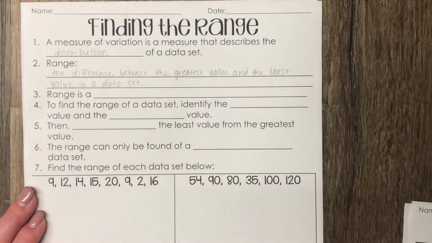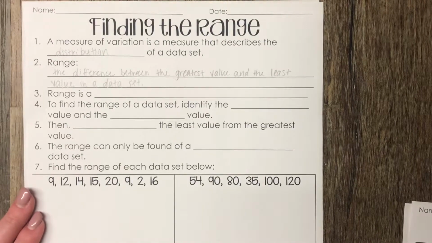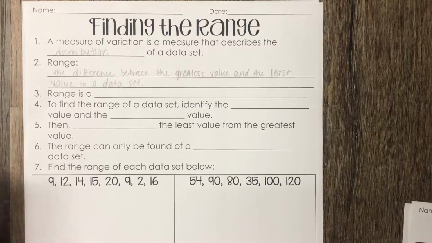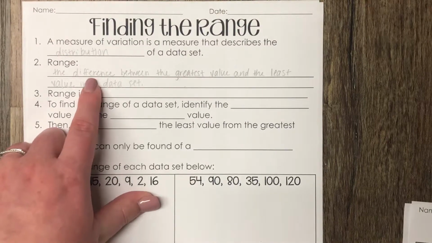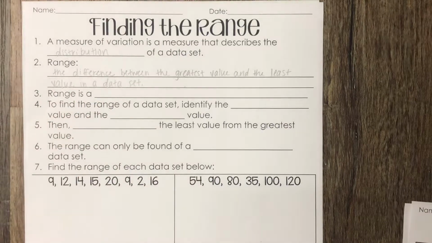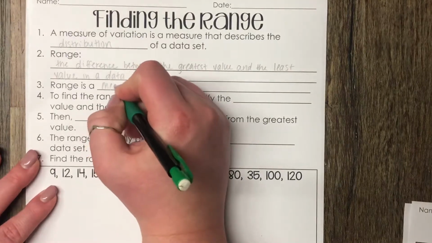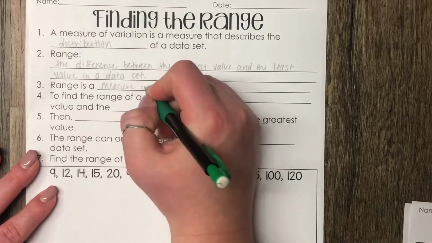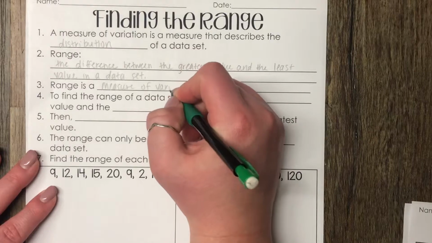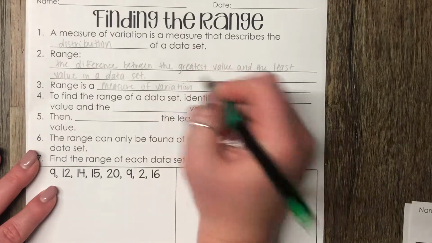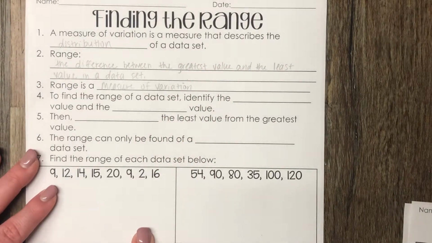So in other words, all you're doing is taking the biggest number and subtracting, difference is our keyword there, the smallest number from it. So biggest minus the smallest, that's all range is. Okay? So just like it said in number 1, range is a measure of variation. Okay, that's just how it's laid out.